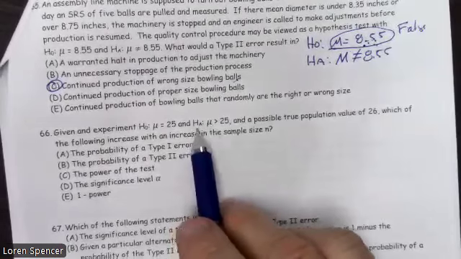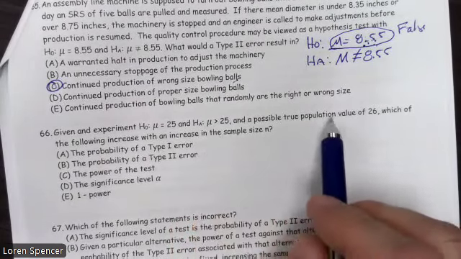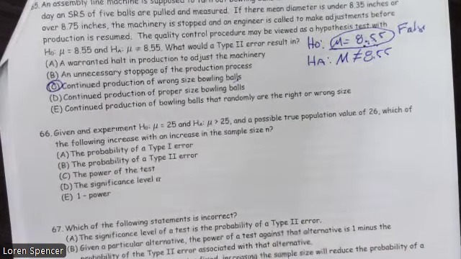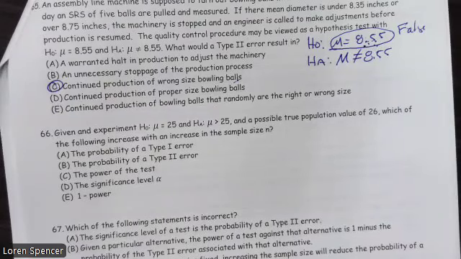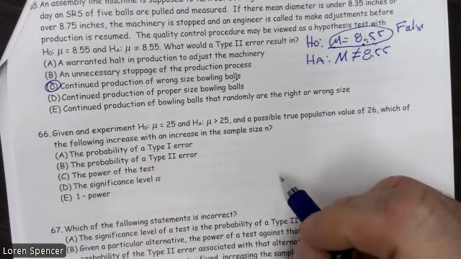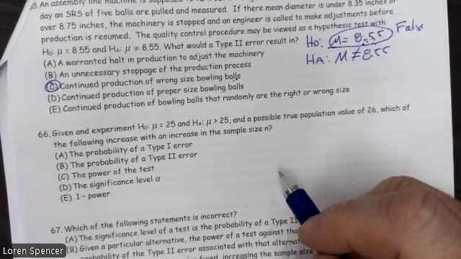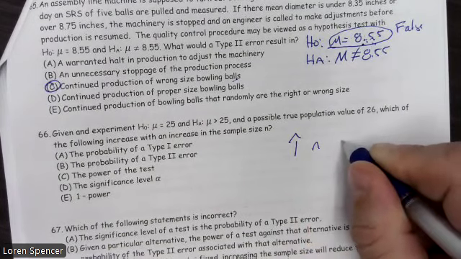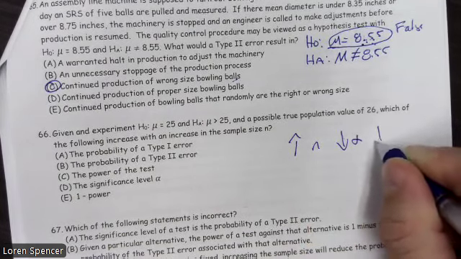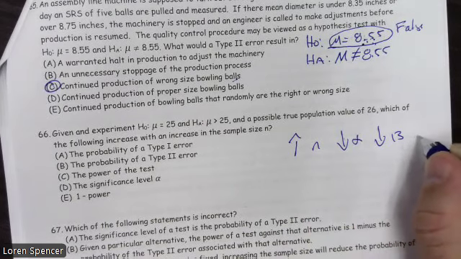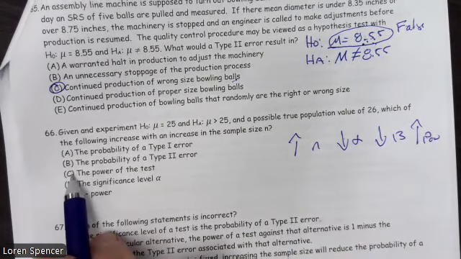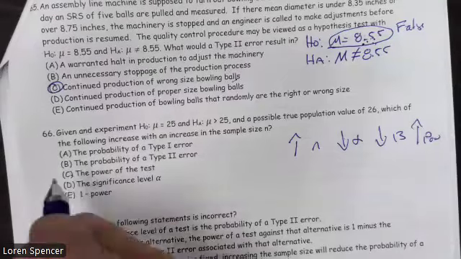Given an experiment, mu equals 25 and mu is greater than 25, and a possible true population of 26, which of the following increase with the increase in the sample size? All right. So if I increase sample size, alpha or type 1 stays, beta or type 2 goes down, and power goes up. So in this case, 66 is C, which is the power of the test. Power goes up.